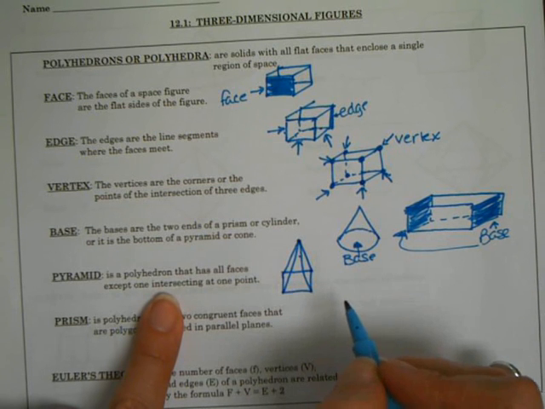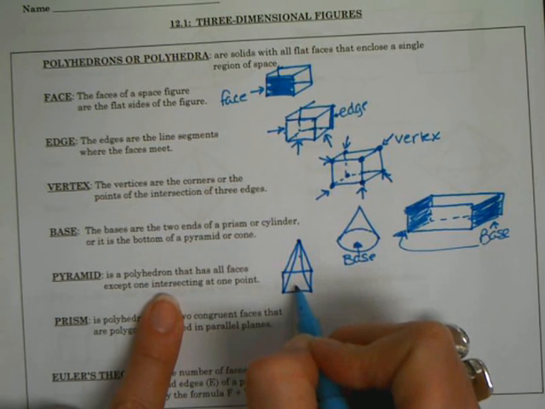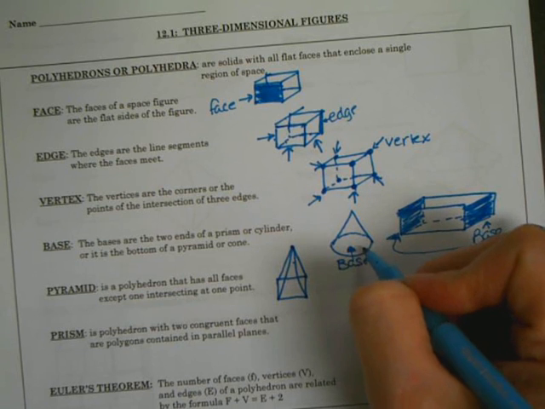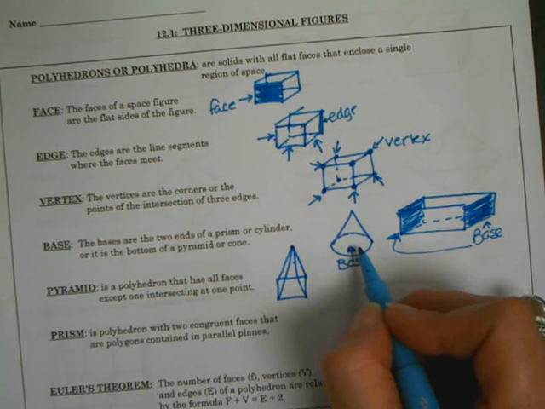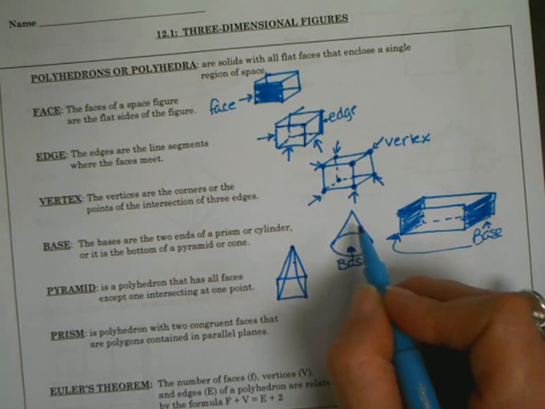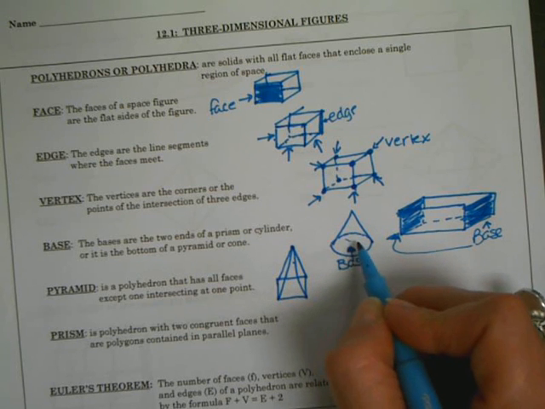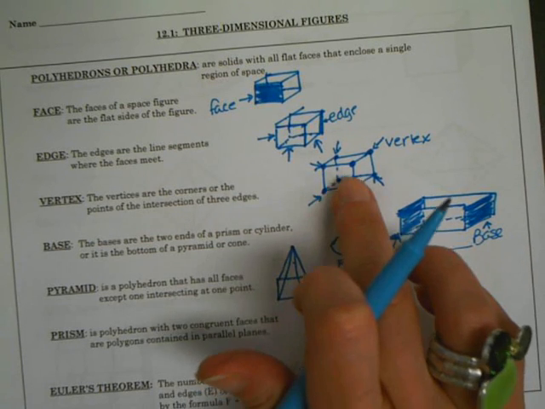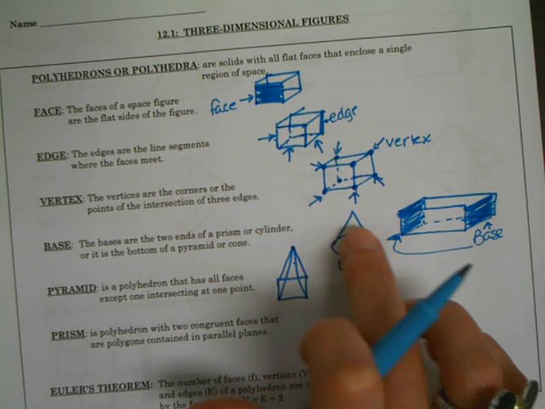This is a pyramid. A cone is not. It is a circular bottom, and it is separate from a pyramid, even though it has a point. A cone is not considered to be a polyhedron because it is rounded. And so this part right here doesn't have a flat face to it. All of these have flat faces, every single side, whereas this one, the cone part here, is not flat. So that is not considered a polyhedron.